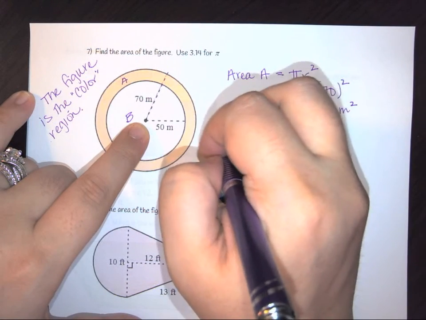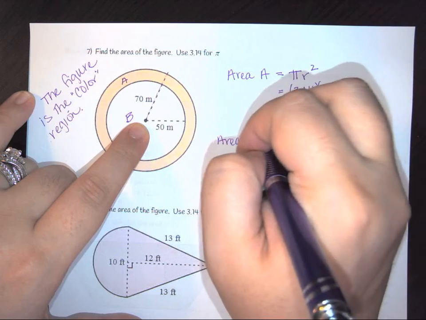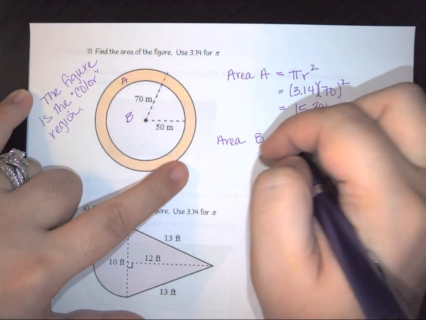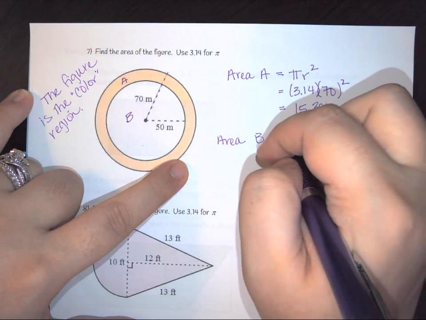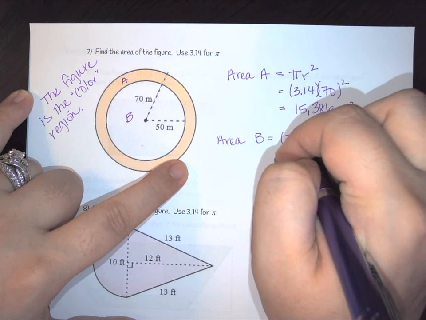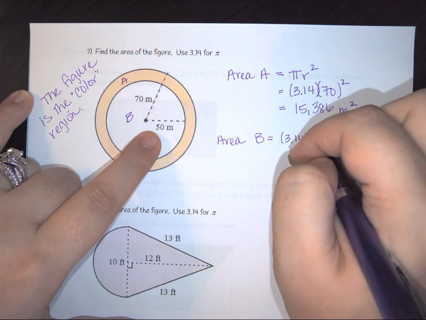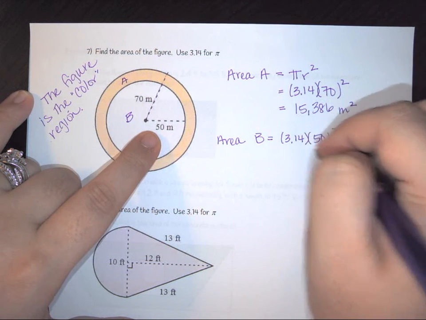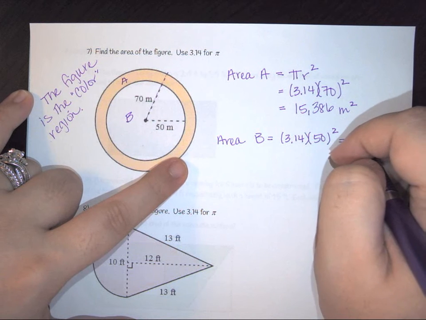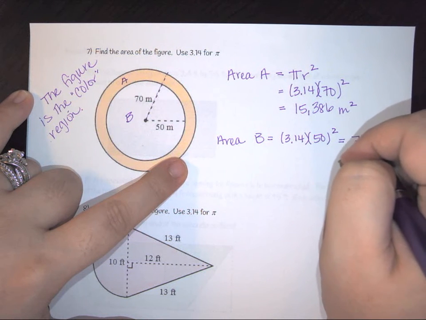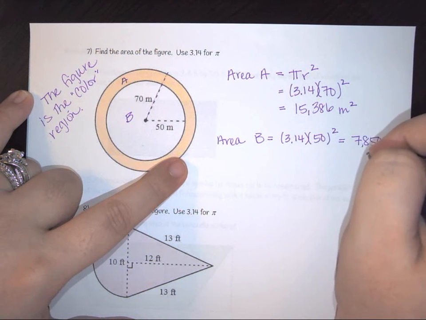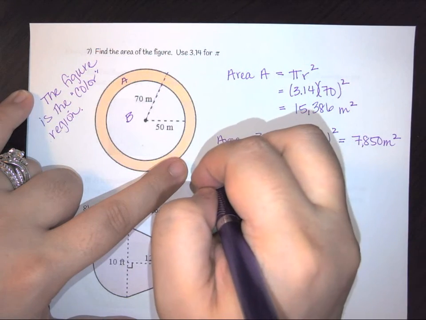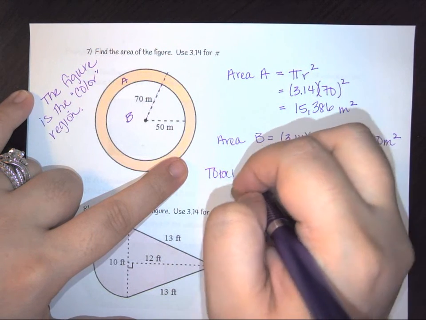Now we need to find the area of B. Again, it's going to be the same, pi r squared, so we're going to have 3.14 times the smaller 50 squared, which is going to give us 7,850 meters squared.